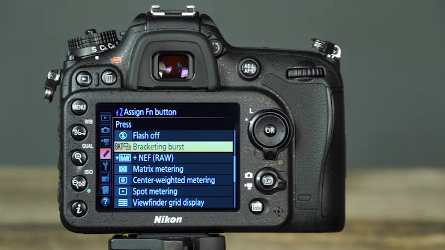You'll simply need to press and hold the function button while you're pressing the shutter button, and the camera will continuously take the specified number of bracketed shots.